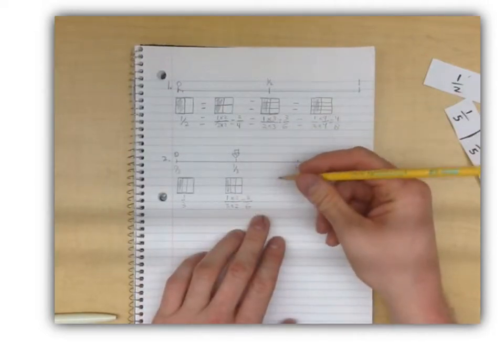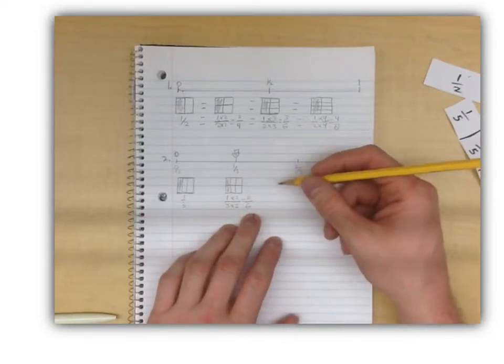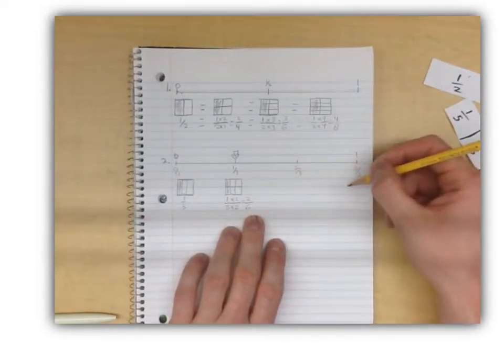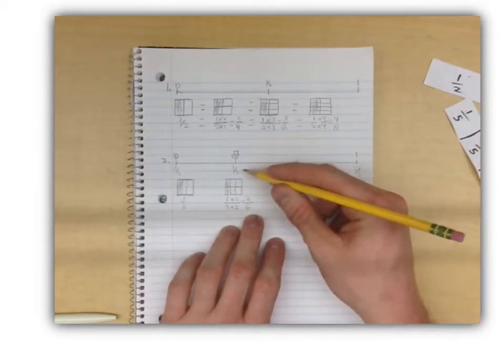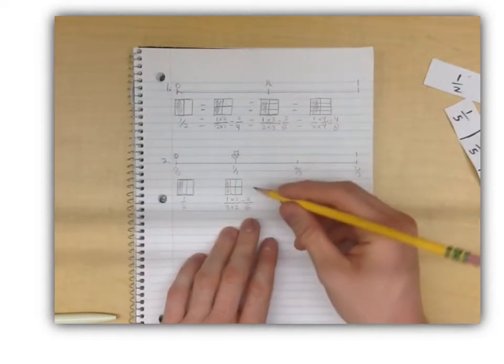What I want you to do is to try and come up, using the same strategy, with two other fractions that are possible for you to get with this model, all of which show 1/3. And I'll check in with you in a second. Try these on your own.